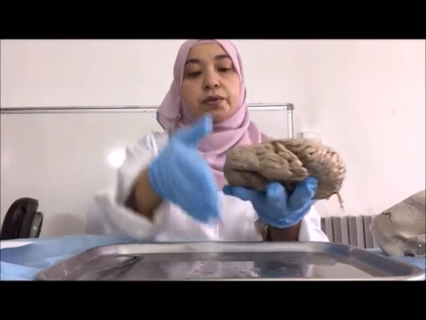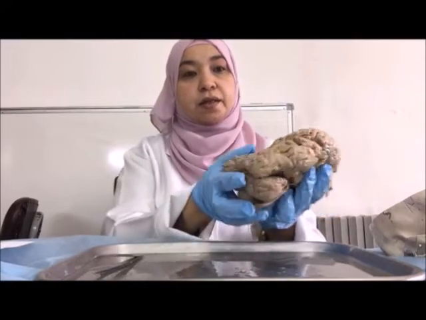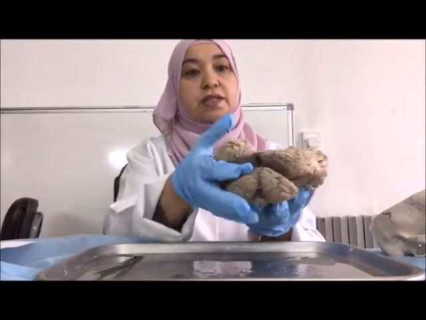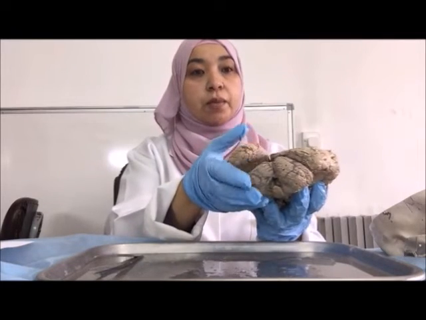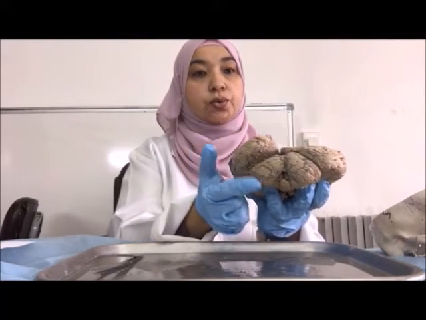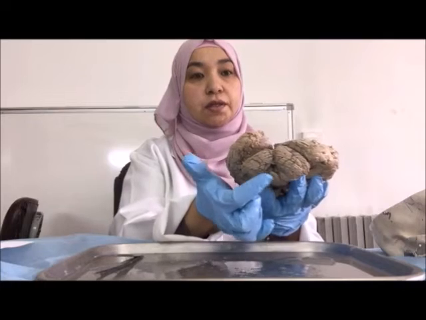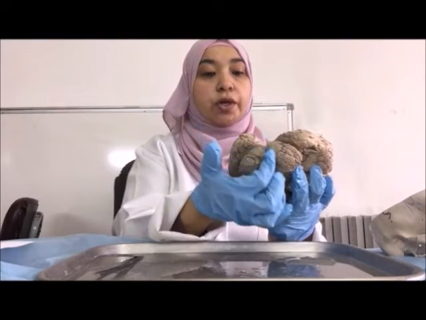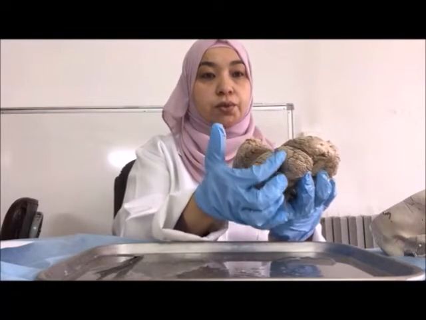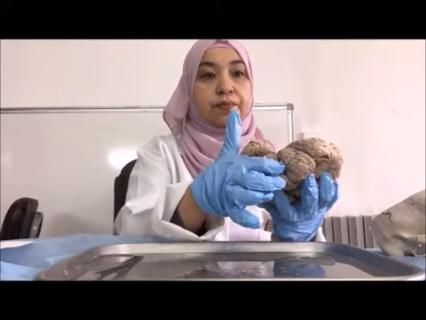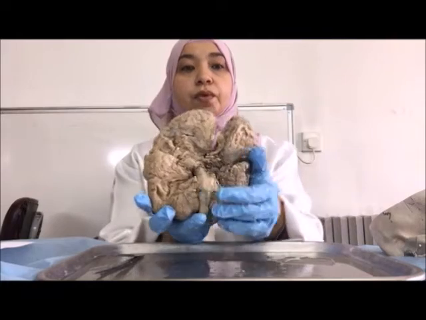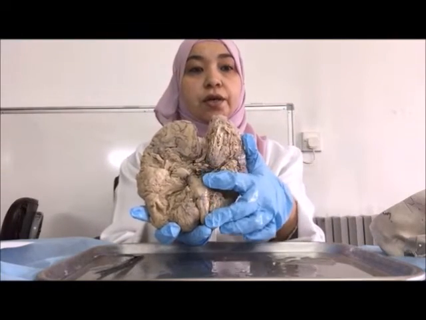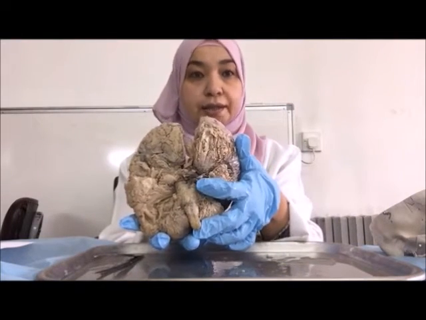In the posterior part of the brain, you can see this structure here, called the cerebellum. The cerebellum also is divided into two cerebellar hemispheres, which are joined together through this vermis. In front of the cerebellum, you can see this structure, which is called the brainstem.